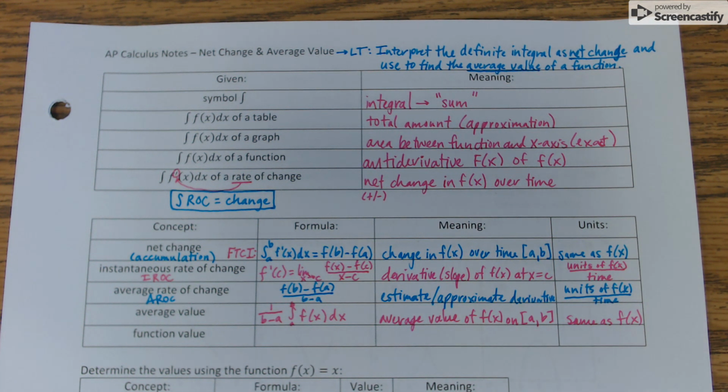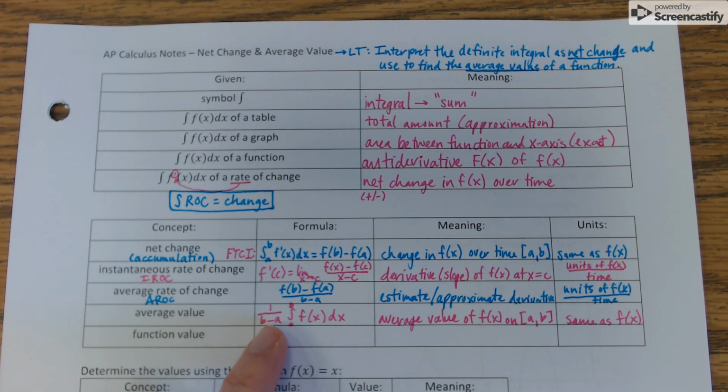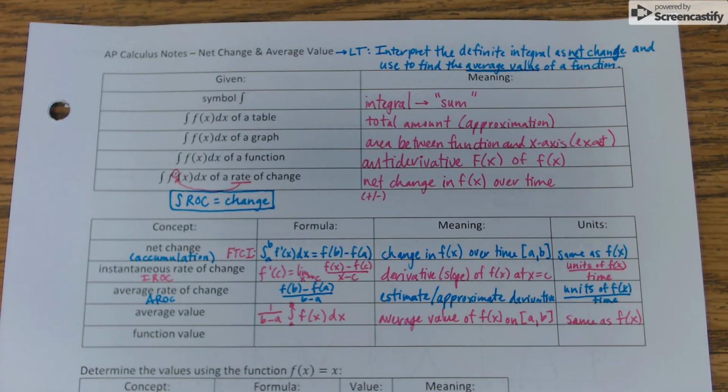This next concept is the second topic of our learning target today, so it's a new formula for you. It's called the average value, and the way that you calculate it is 1 over b minus a times the integral from a to b of f of x dx. And when you first see that, you might not think of that as an average, but let me explain why it actually is. To find the average of any set of numbers, you add them up and you divide by how many numbers there are.